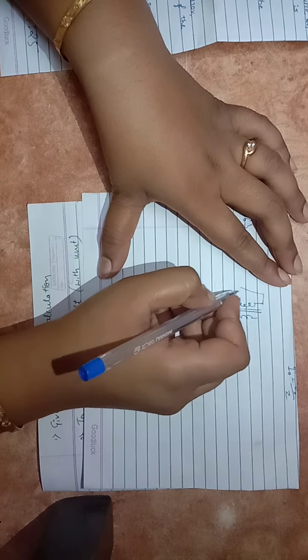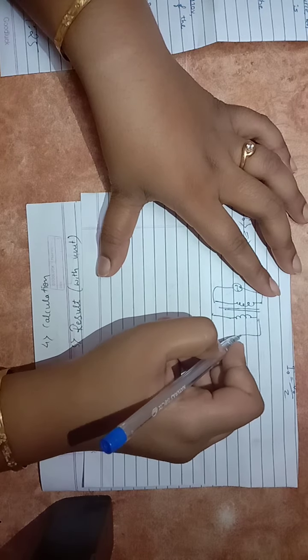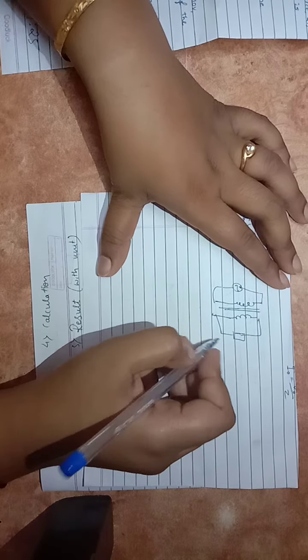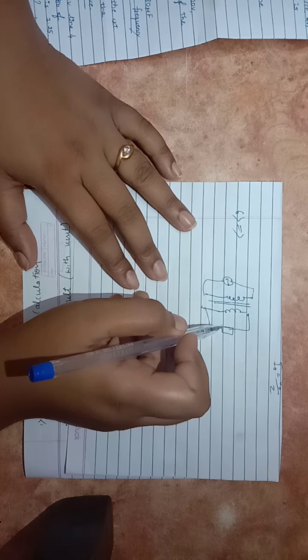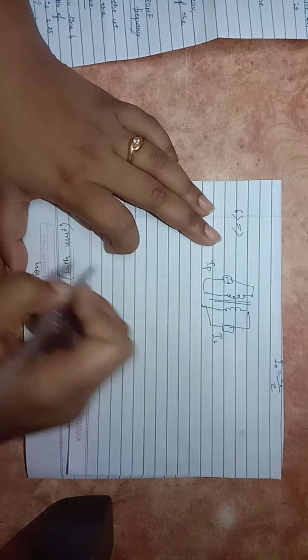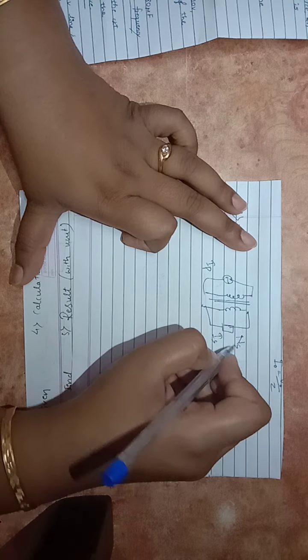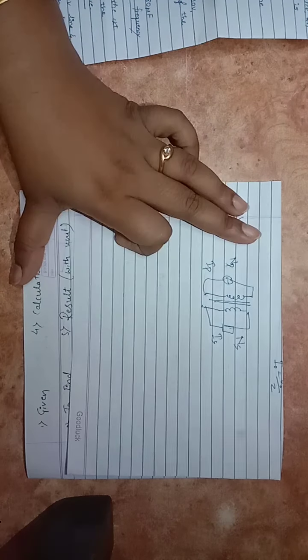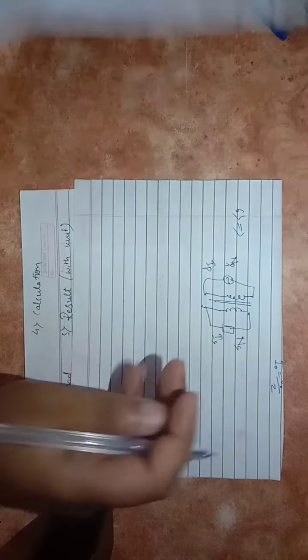So here we are having the input, primary, and here we are having the load, output. This is for the primary coil, this is for the secondary coil, and the currents we are having are IP and IS, and the windings are NS and NP.